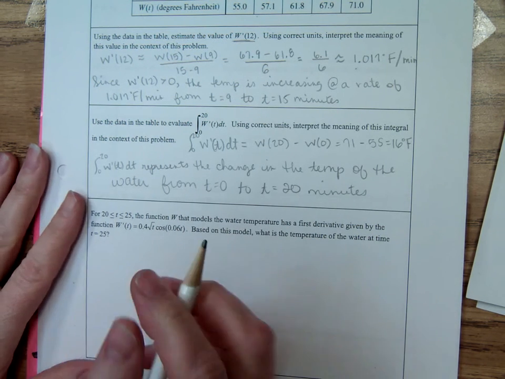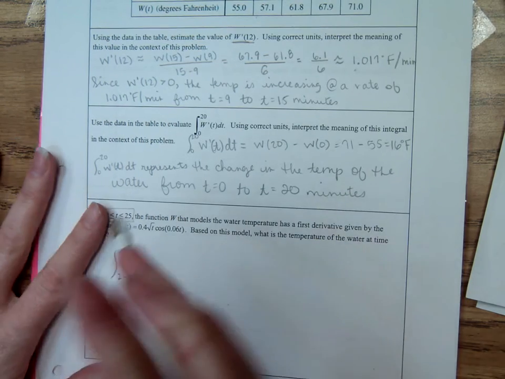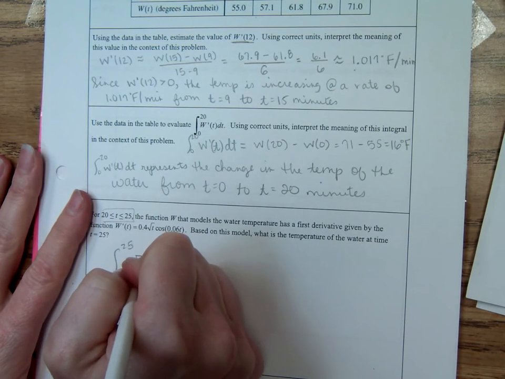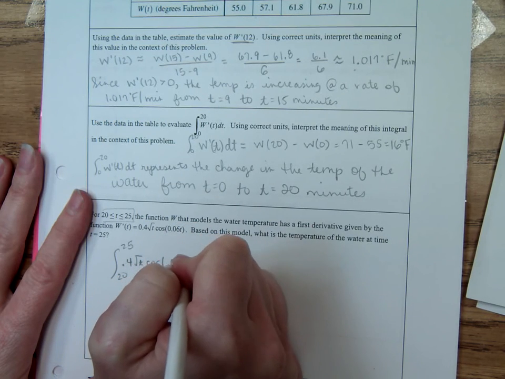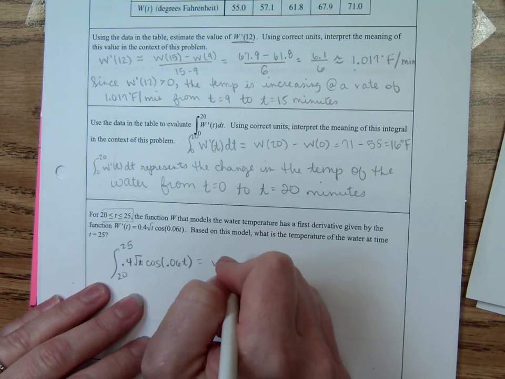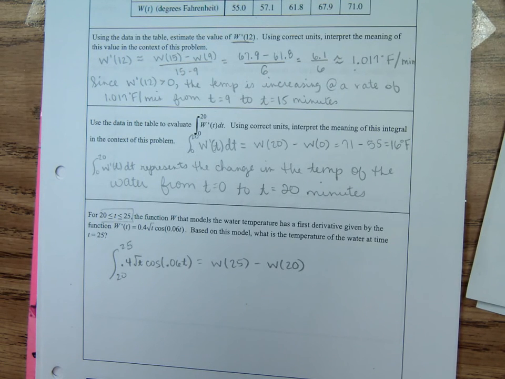All right, let's use what we know. It's for 20 to 25, so we're going from 20 to 25. I can't write 25, but that's what we're doing. From 20 to 25, 0.4 square root t cosine 0.06t, and that equals W of 25 minus W of 20. Now, we know this, right, from our chart. This is what we're looking for. My calculator can tell me this. So, fill in what you know.